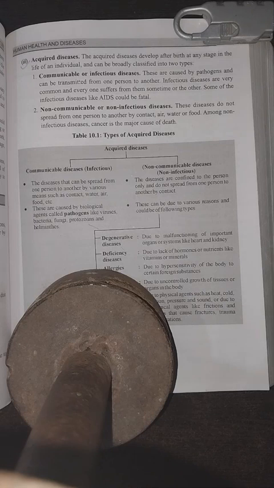Among non-communicable diseases is cancer. Cancer is a major cause of death, and though it is serious, the main advantage is that it can't communicate, it can't infect another person.